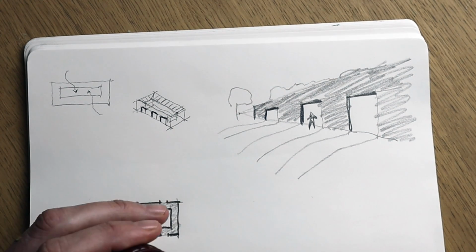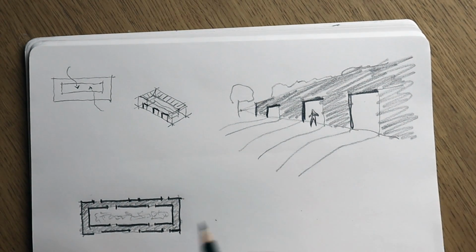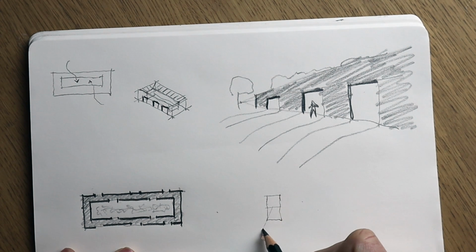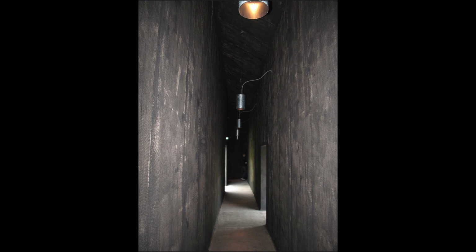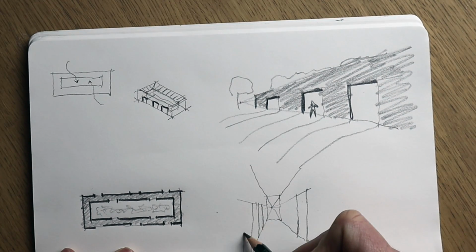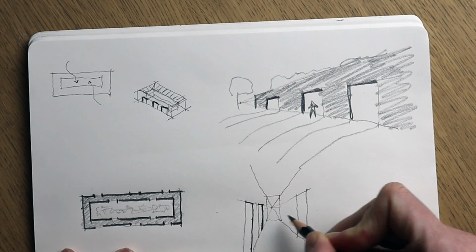I just need to sharpen my pencil here. And then you enter in through one of these, and you come across this dark corridor, which is kind of flooded with light from both sides.